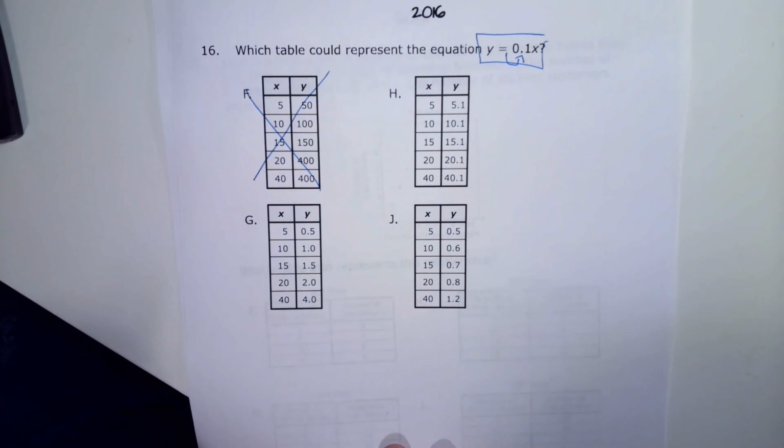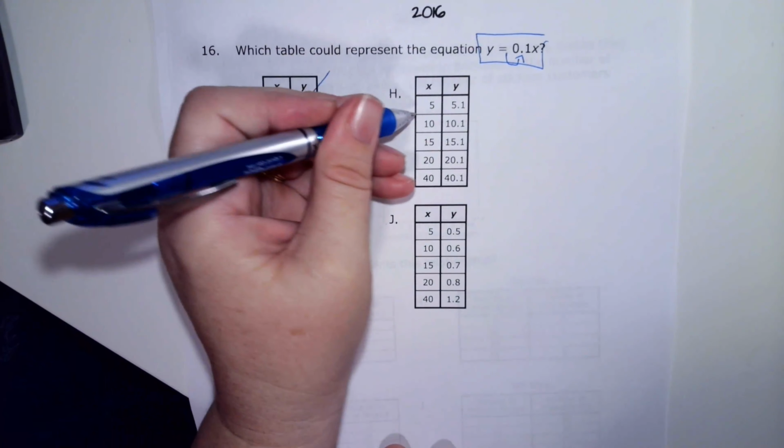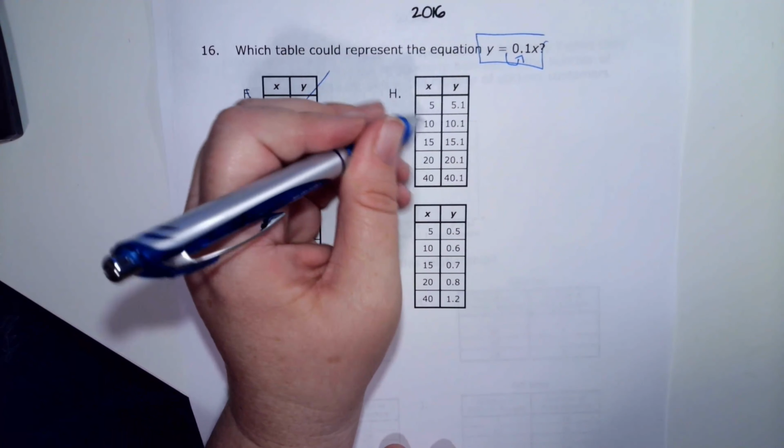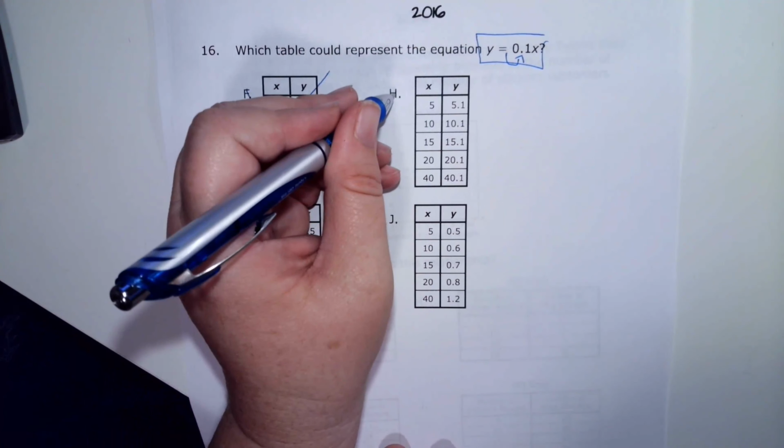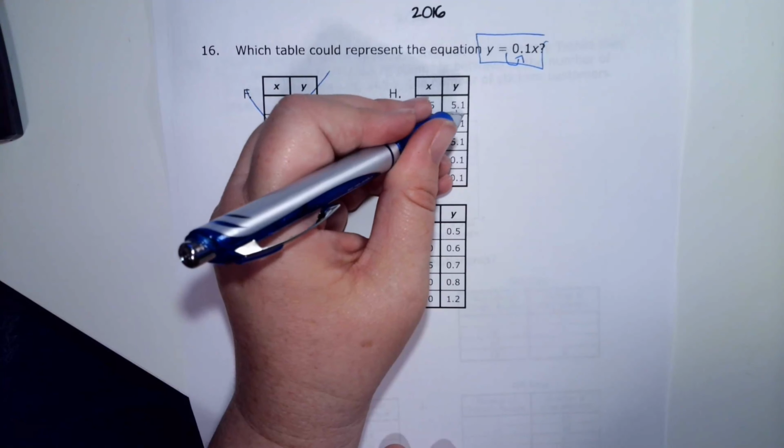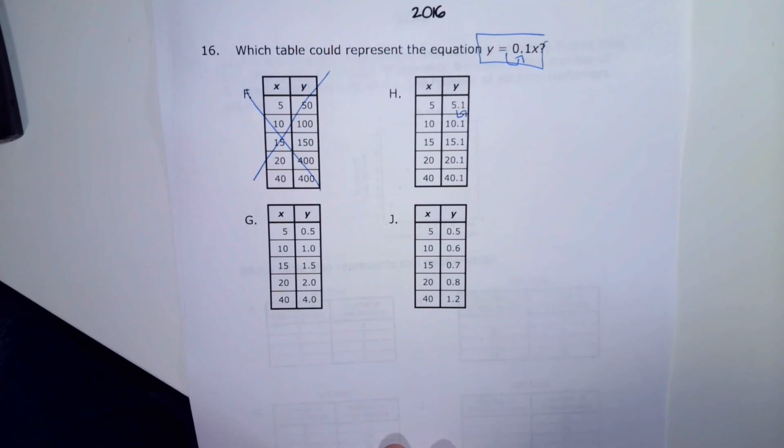But it can't be H because it all ends in a 1/10, and that's not how it works. Watch how it works.